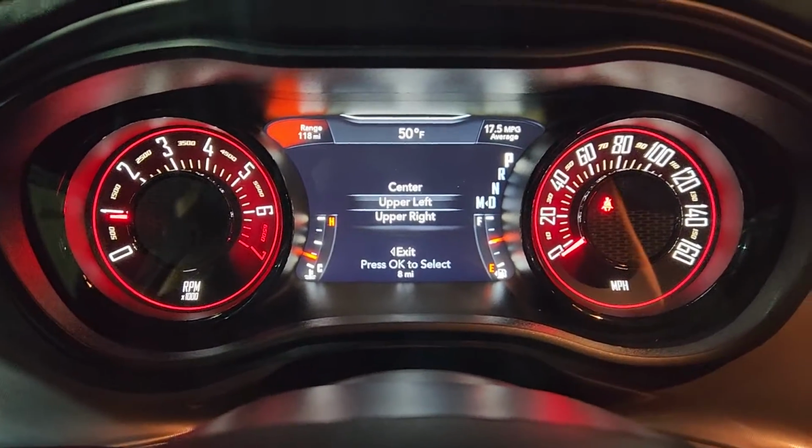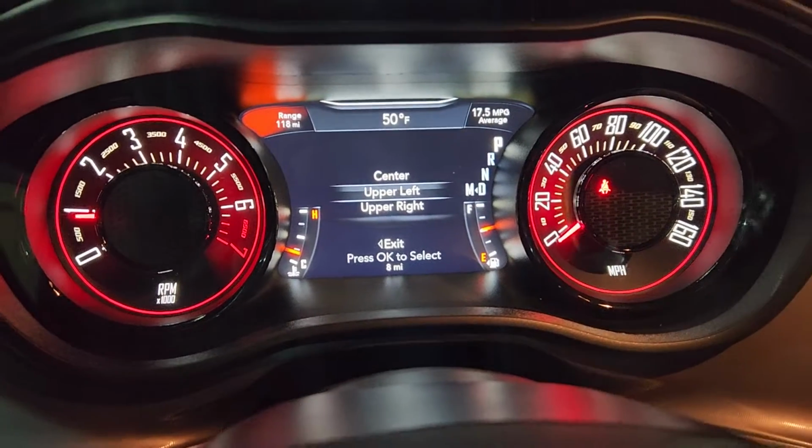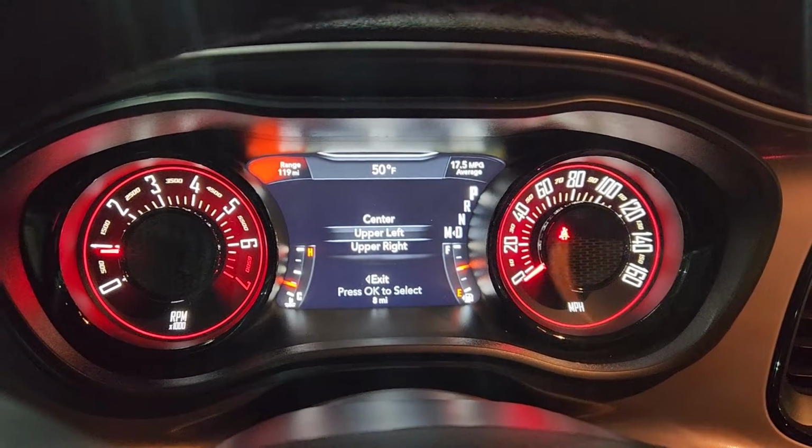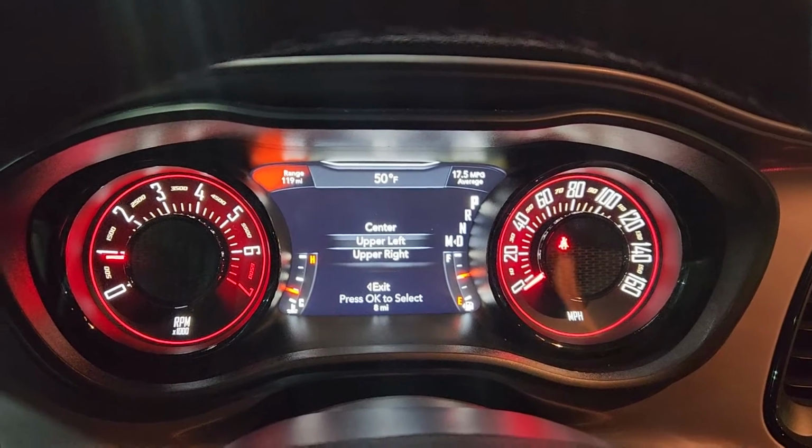The same or pretty darn close to it is going to be the case for any new Dodge, either the Challenger, the Charger, or the Durango.